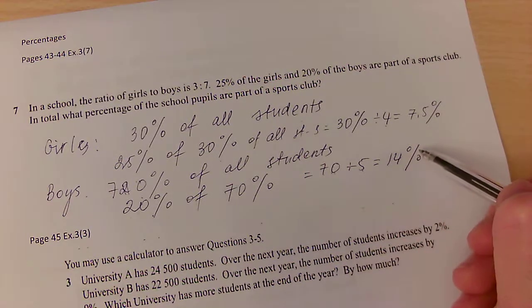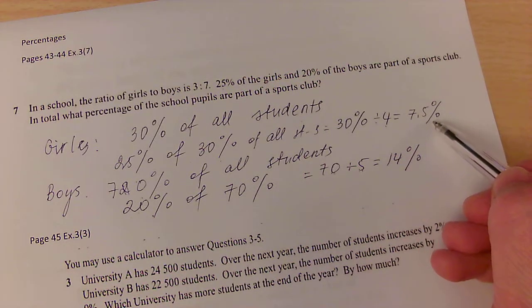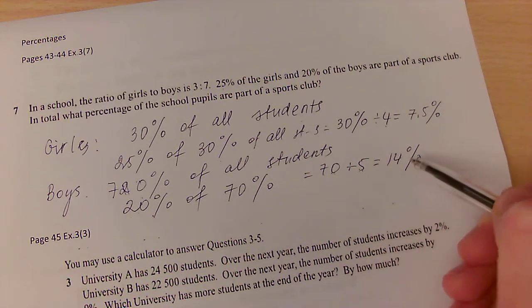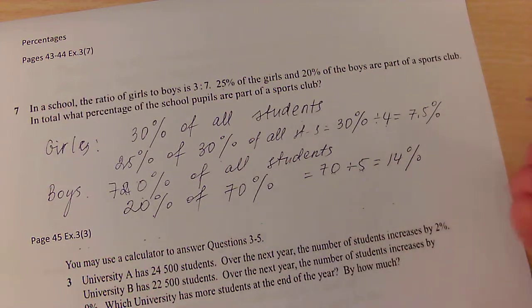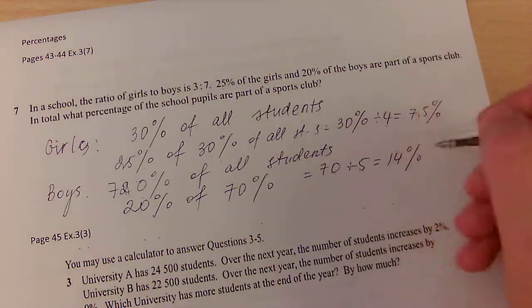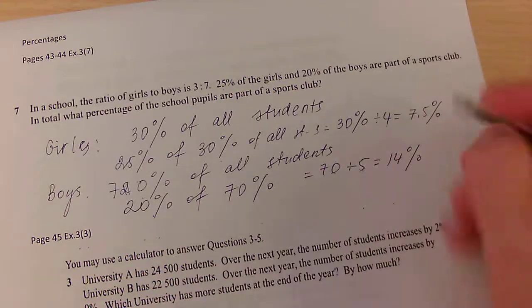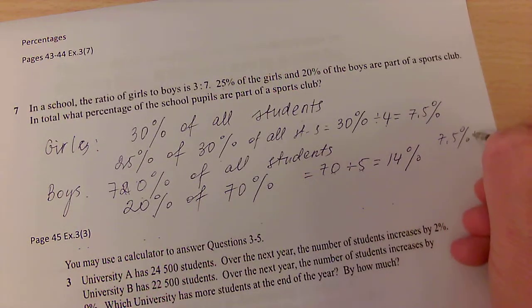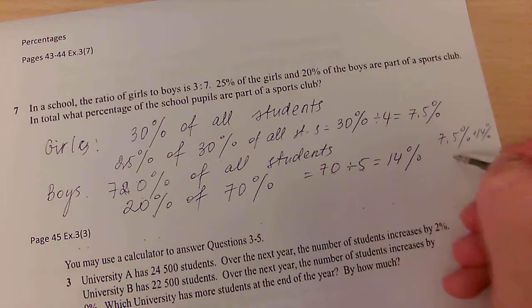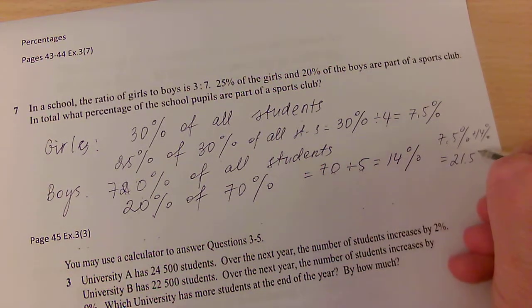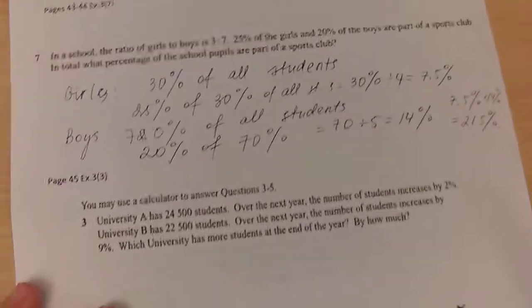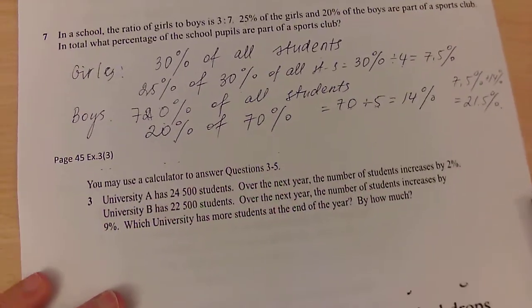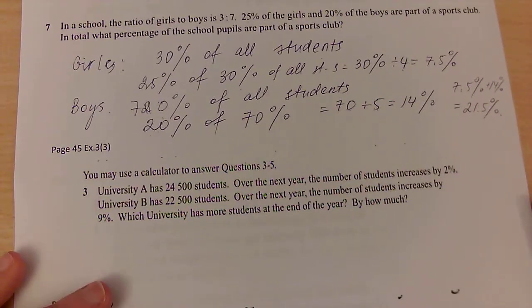So look, 7.5% and 14% of all the children in the school are in the sports club. So therefore, to find their total, we just need to add these two. 7.5 plus 14% will be 21.5%. So that is the first question on the revision on percentages.